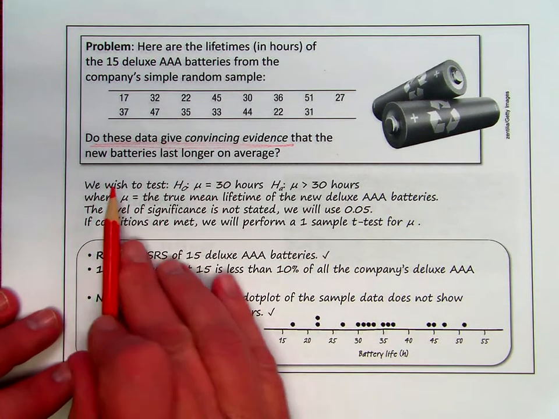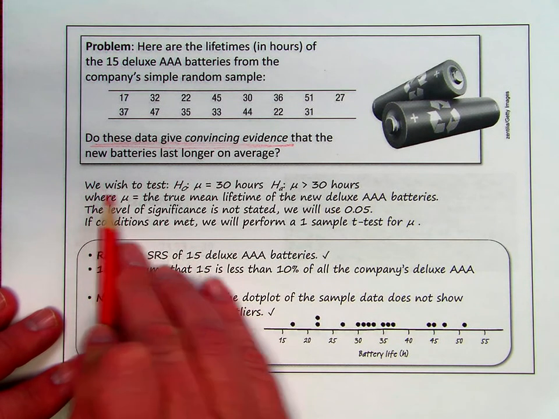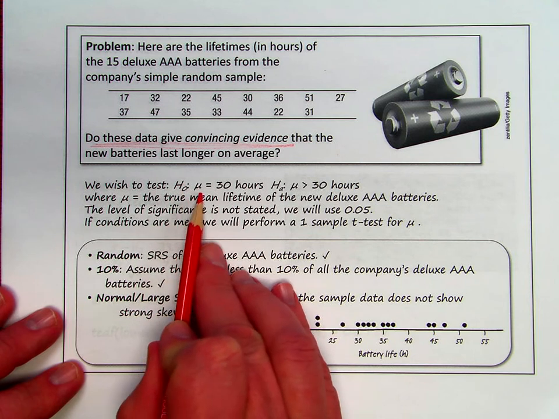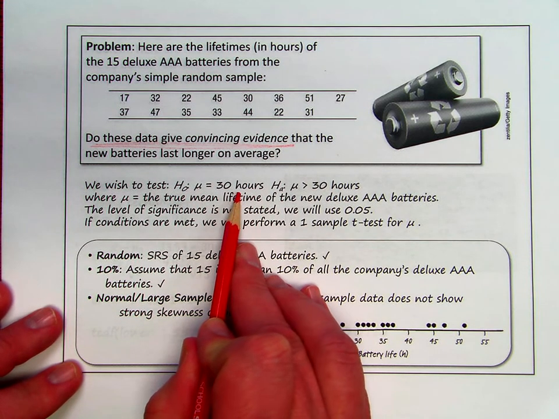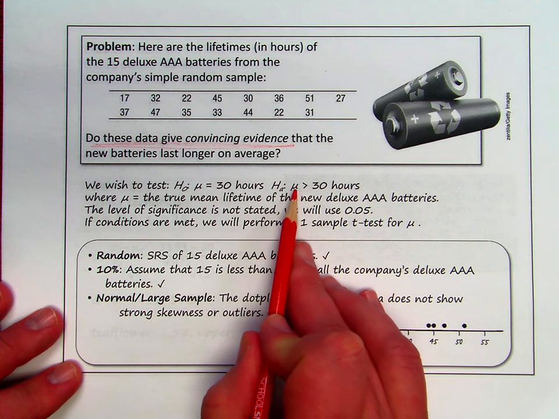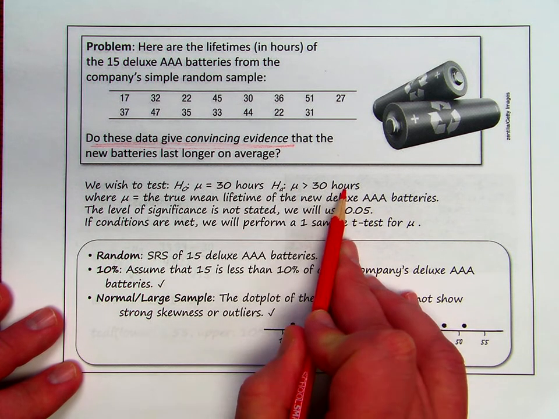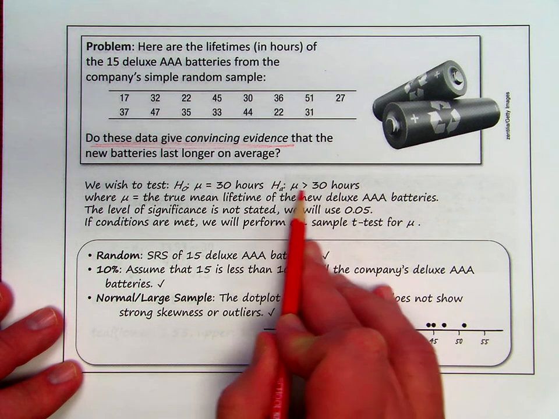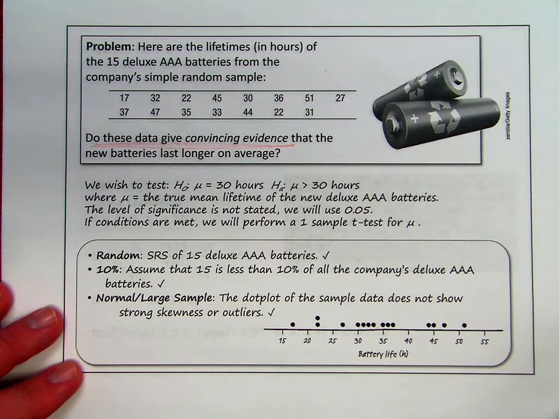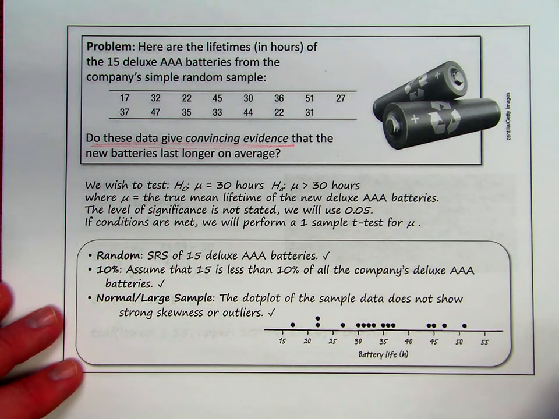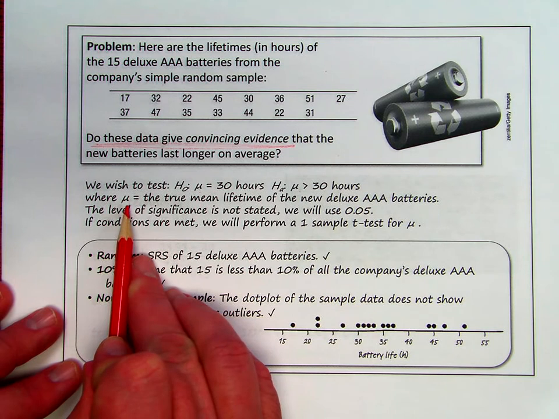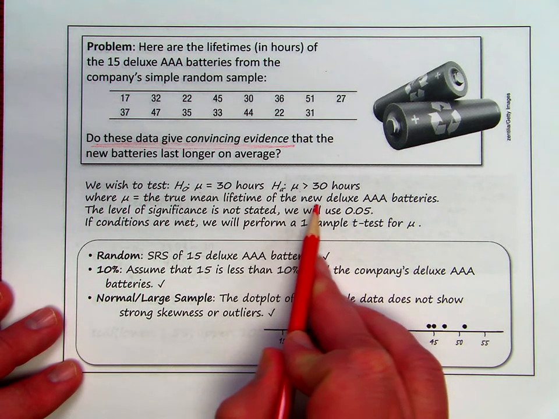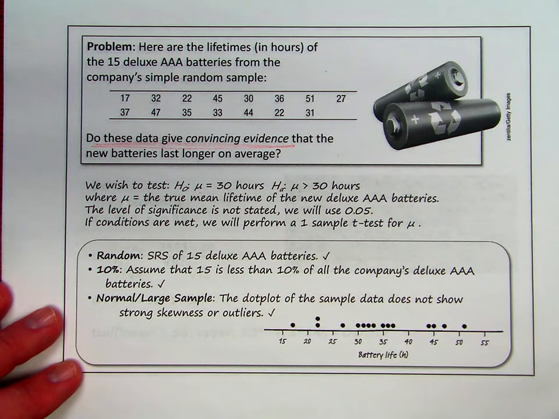So, what do we want to test? We wish to test the H0, that status quo, things as they've been, the mean is 30 hours. We'd like to show that the mean for the new batteries is greater than 30 hours. If the mean for the new batteries is greater than 30 hours, then we've created a better product here. Whatever variable we use here, we have to explicitly define: the true mean lifetime of the new deluxe AAA batteries.